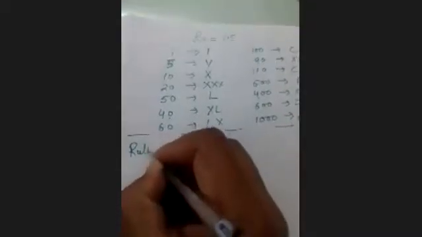Rules. Yes, friends. The first rule is that the symbols V, L, and D are never written to the left of a symbol of greater value. So V, L, and D are never subtracted from a symbol of greater value. Clear, students?